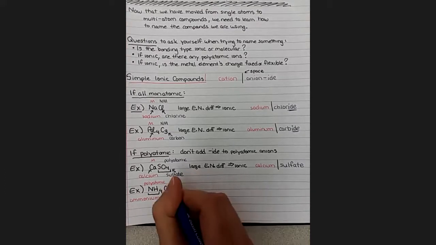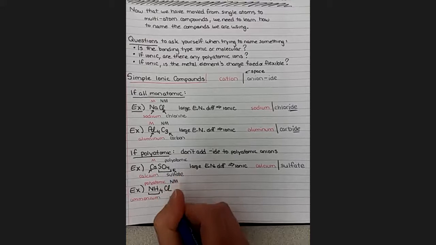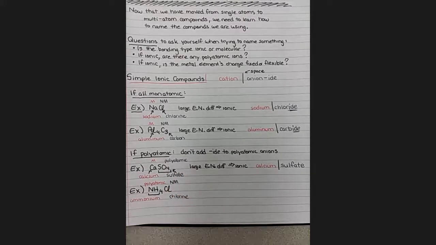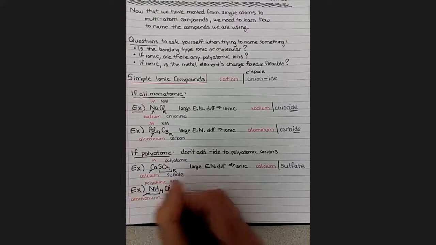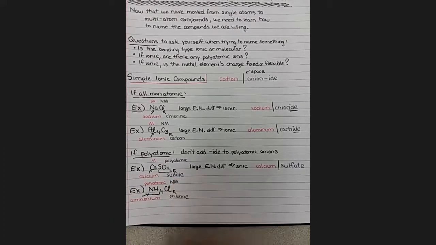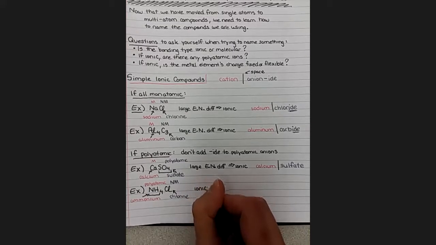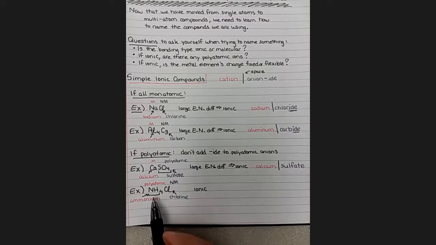And we know that chlorine is a nonmetal. And so in this case, we don't actually have a metal, but we know that NH4 is going to be an ion. So this is obviously going to be an ionic compound because it has a polyatomic ion in it.